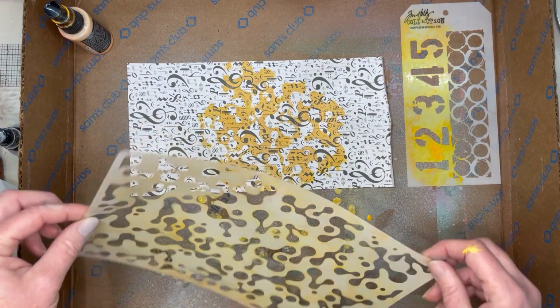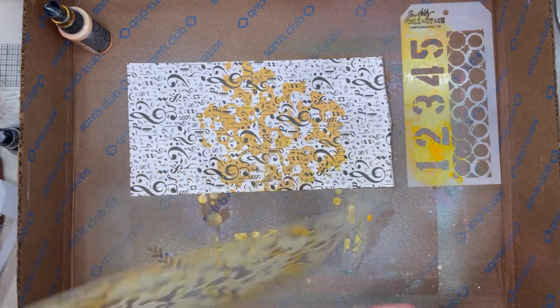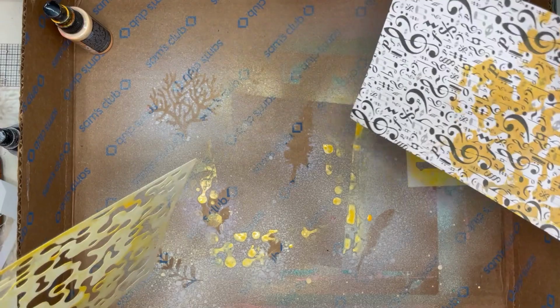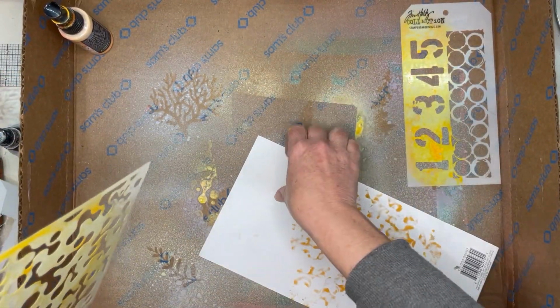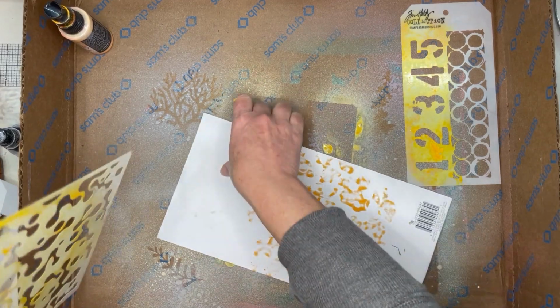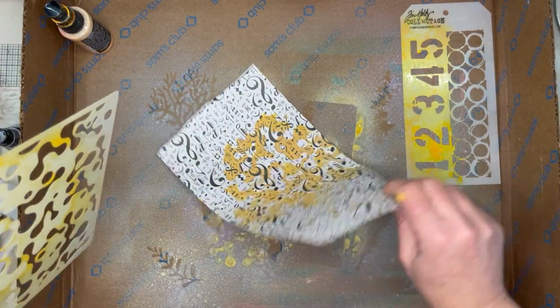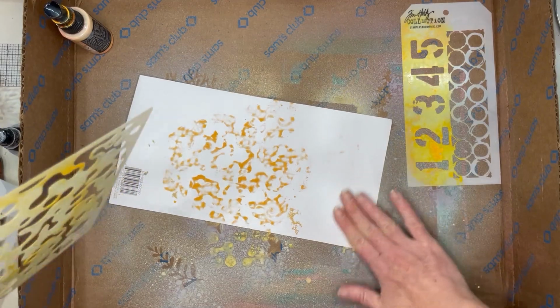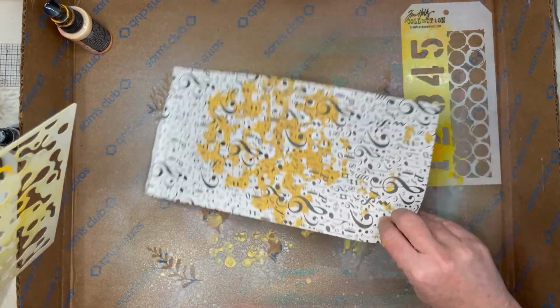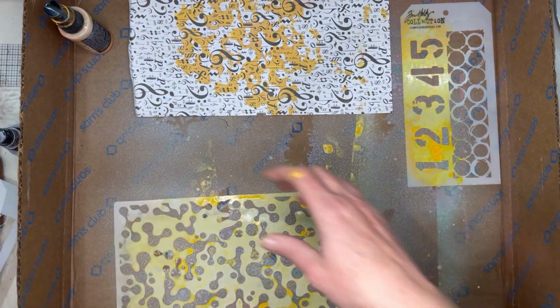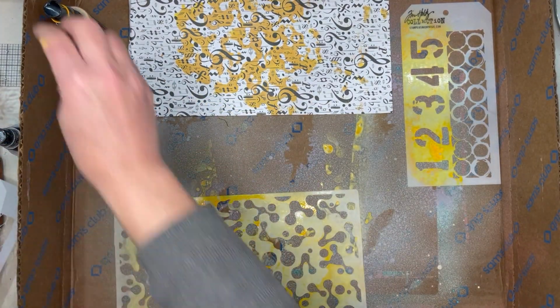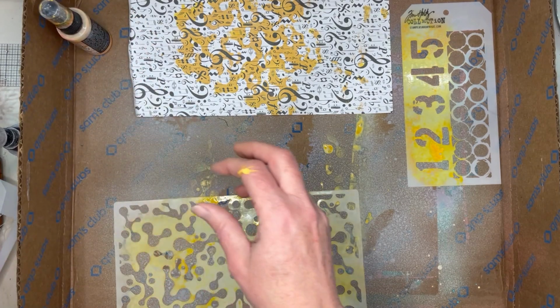I love it. All right. So we got some bonus bits and pieces here too, for other texture later. So that'll just need to dry. I'll leave that in here. That can sit here. So I'm gonna let those dry.